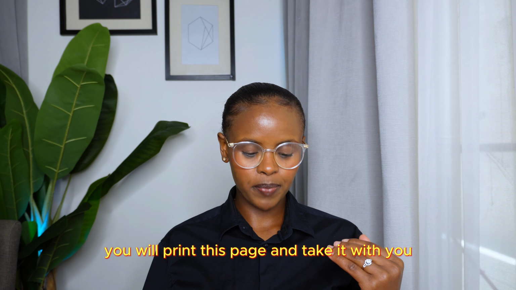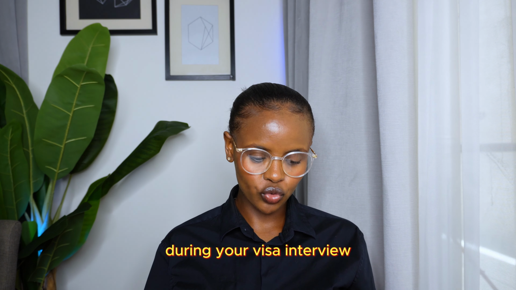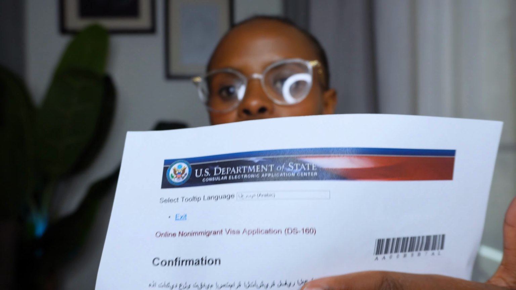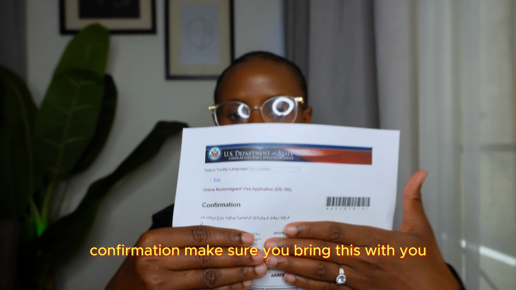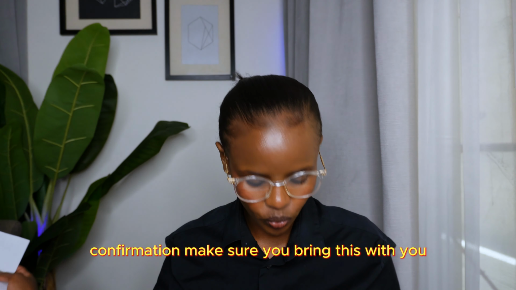The page confirms your submission of the non-immigrant visa application, which completes your form. That is part 1. Once you finish part 1, you will print this page and take it with you during your visa interview. Confirmation. Make sure you bring this with you.